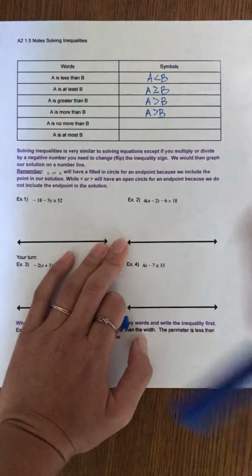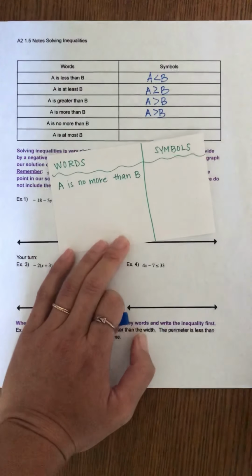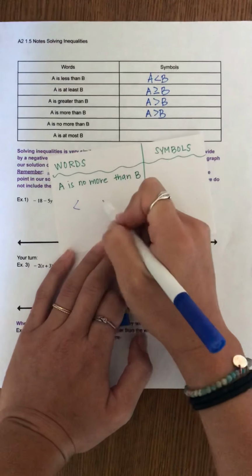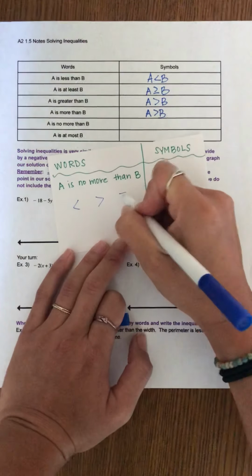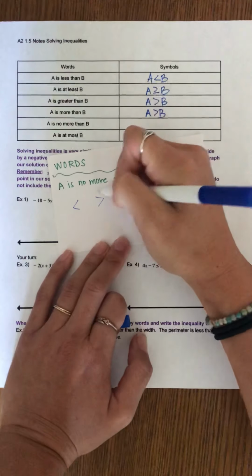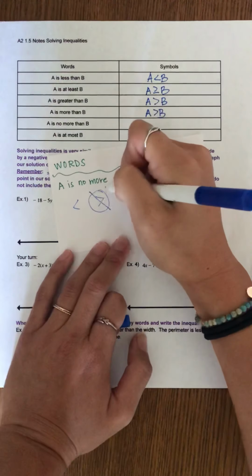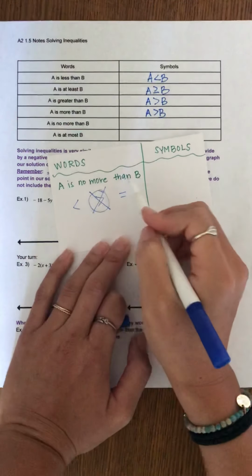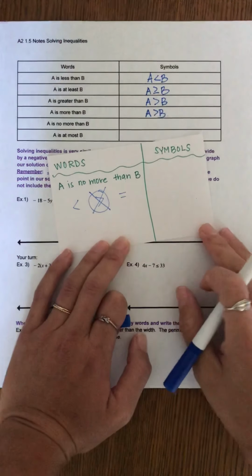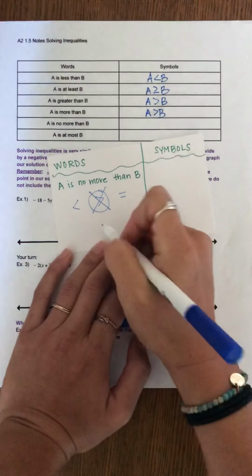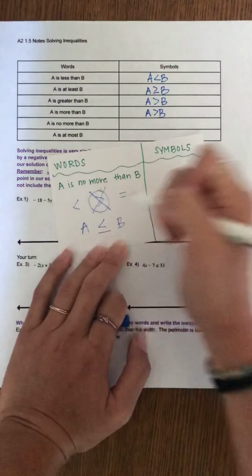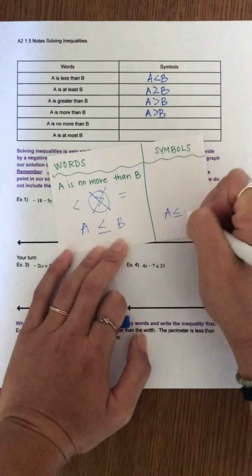Let's go to the next one. A is no more than B. So if we look at, let's say, the less than sign, the greater than sign, and the equal sign, right? If this is the more than, it's no more than, so we're not going to use that. But if it's no more than, it could still be equal to, because it's not saying that it can't be equal to, it just can't be more than. So you would use these two symbols to make A is less than or equal to B.